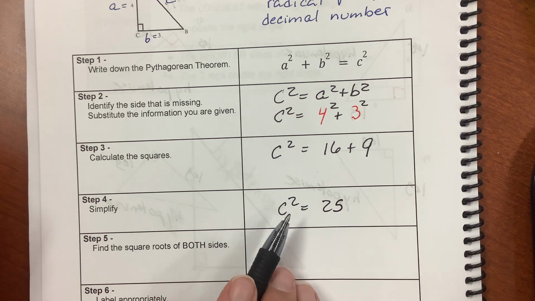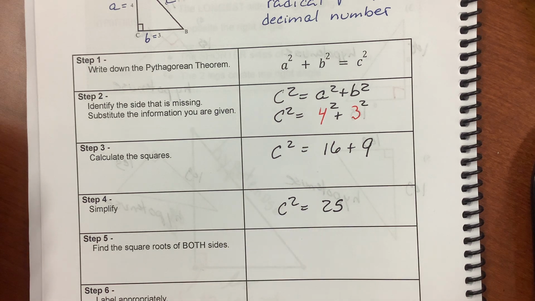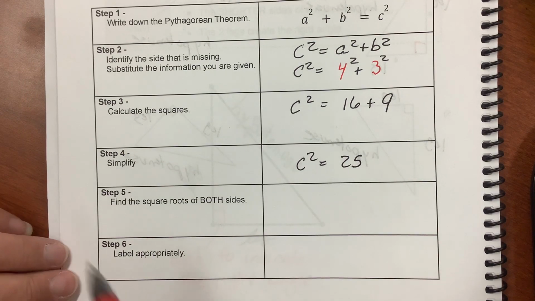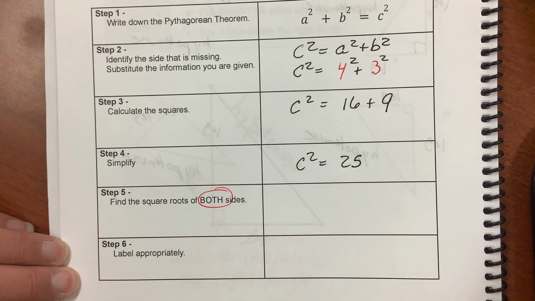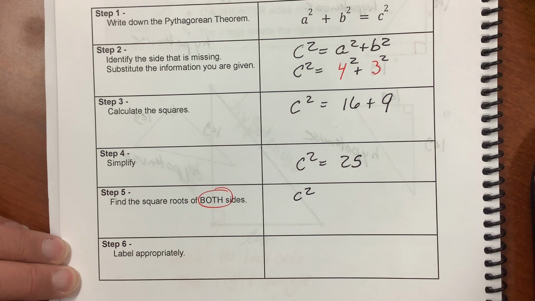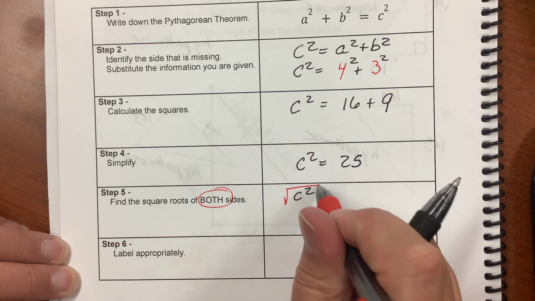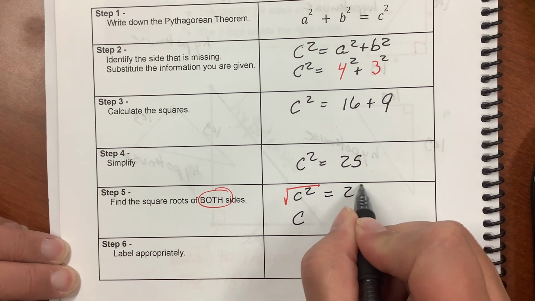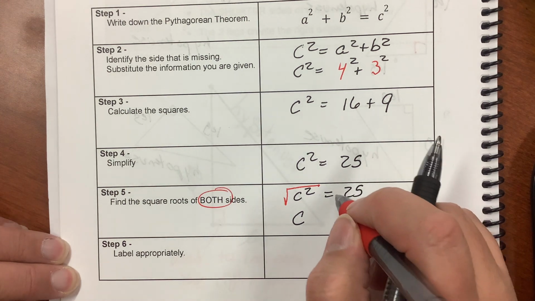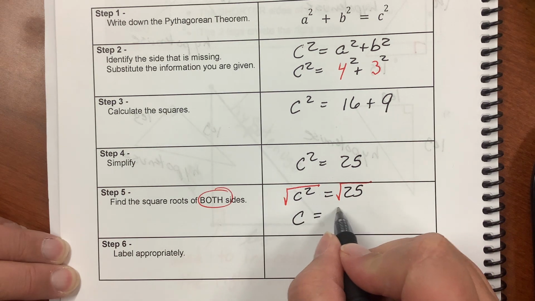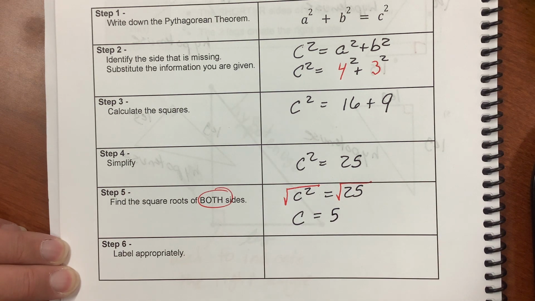But I don't want C squared, I just want C. So to get rid of the square, I have to find the square root of both sides. What are you talking about, Bono? Well, C squared, if you square root it, is C. 25, if you square root it, is 5. So C equals 5. Label accordingly.